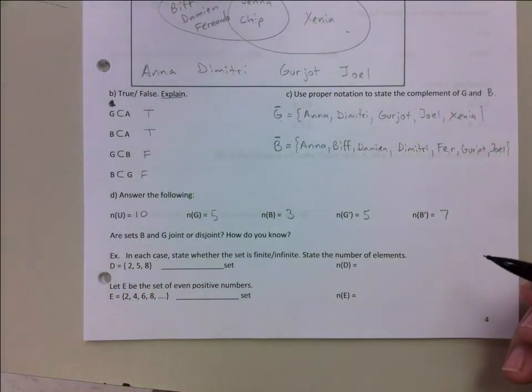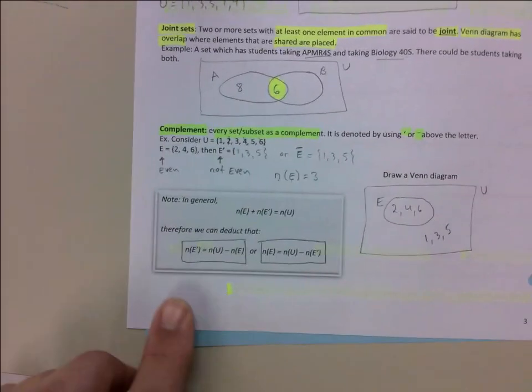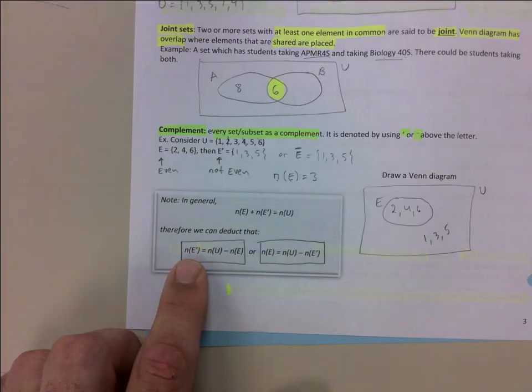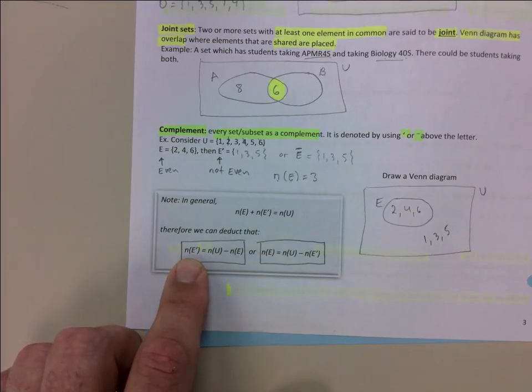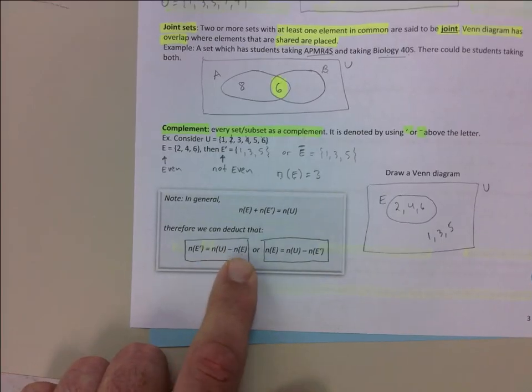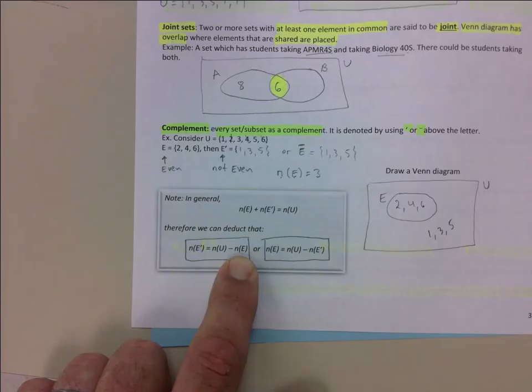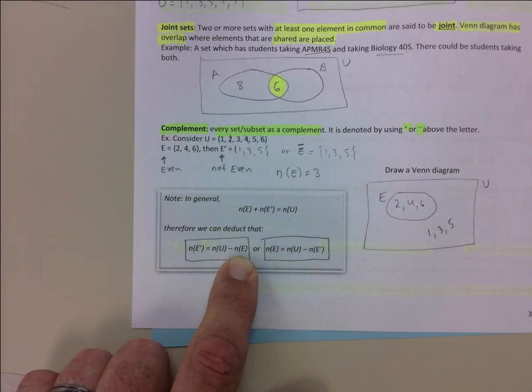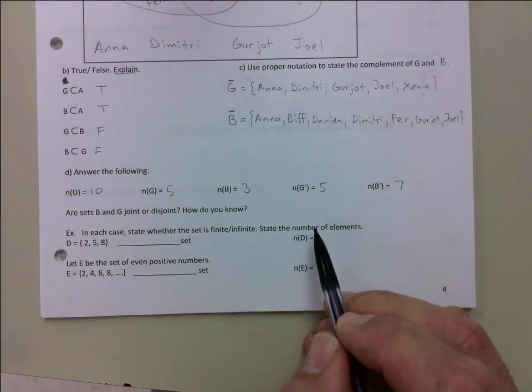Can I just draw your attention to this one, though? Remember these formulas here? If you wanted to figure out the elements that are not in a particular set, you take the number of elements in the universal and take away whatever is in E. Okay? Follow me. Back to this page. Let's imagine we did not have our Venn diagram here.